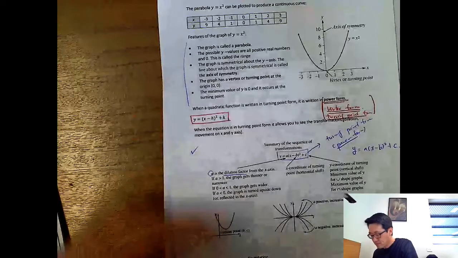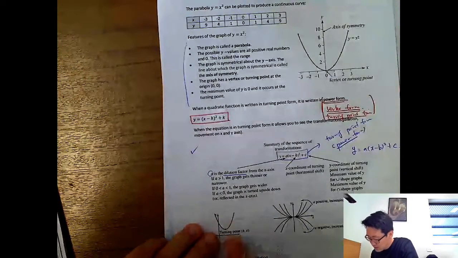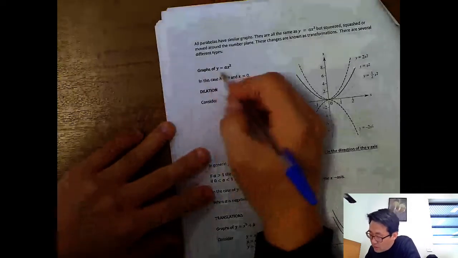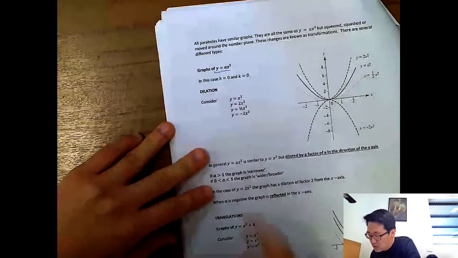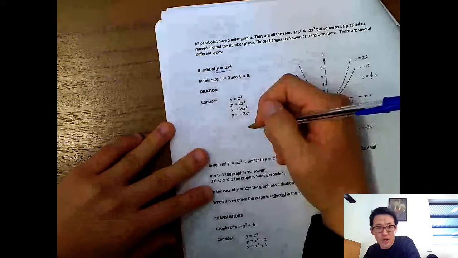A is a dilation factor. Well, I'll check that later. Okay, next page. Graph of y equals a x squared. The first thing you need to see is whether a is positive or negative.